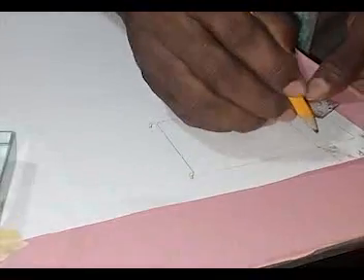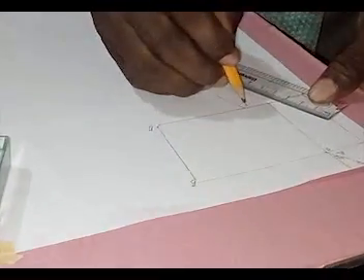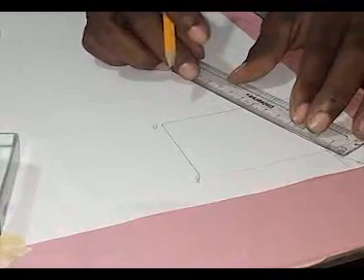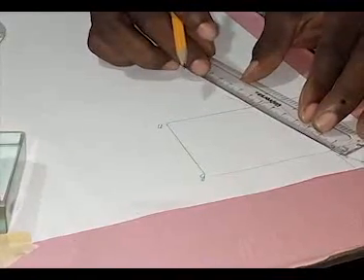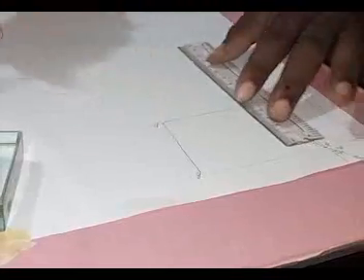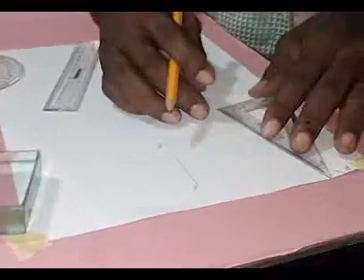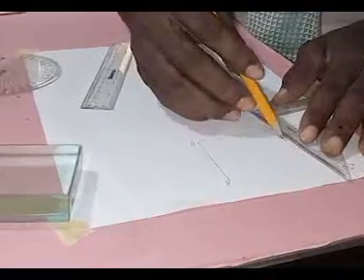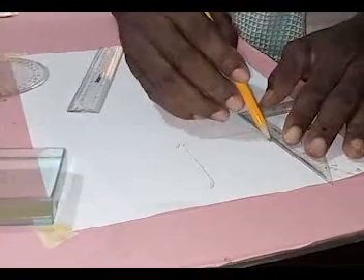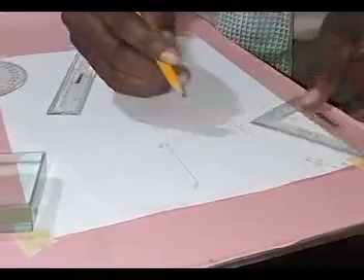Then join O with I. Use the right angle triangle to draw the perpendicular here. Draw the angle of emergence.